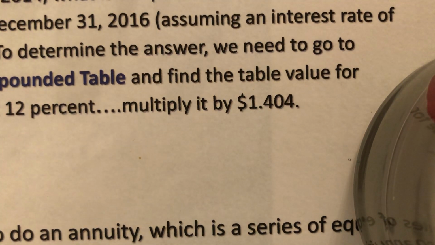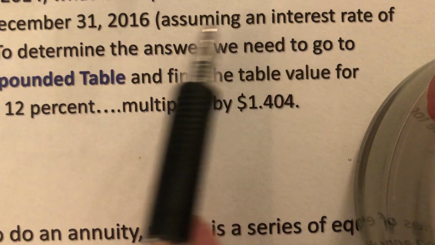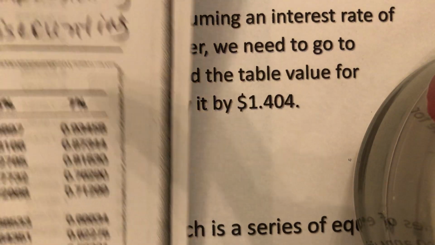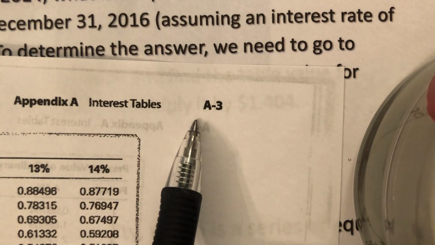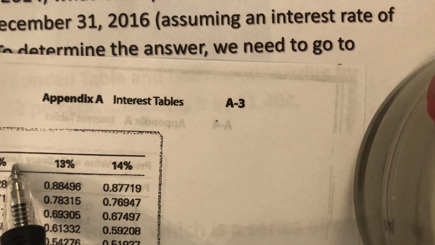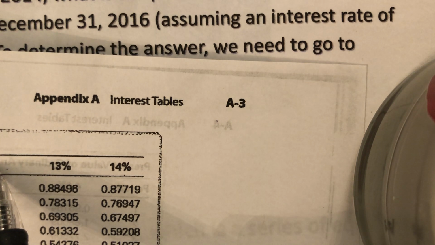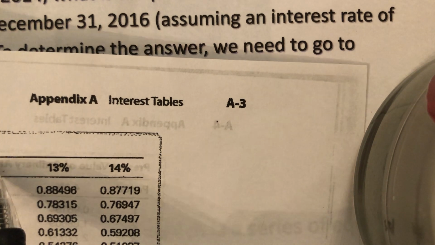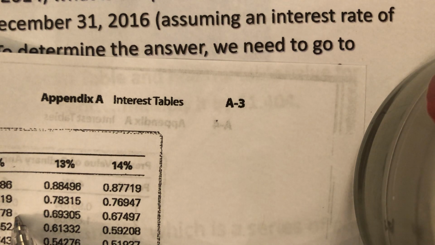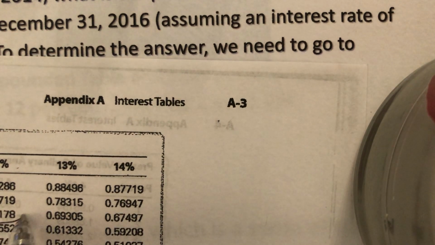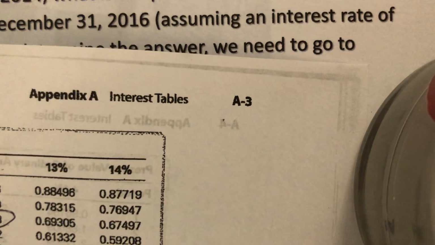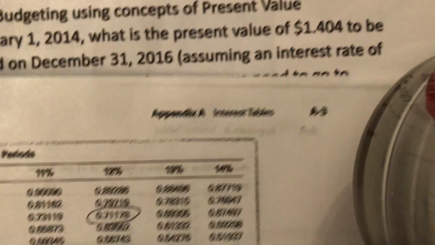So, if you're looking at 12%, in this case, go to your table on A3. You want to find 12% here, okay? And what you would do is you're going to be going down to year 3, year 3. And this is the amount you want to multiply here times your $1.40.